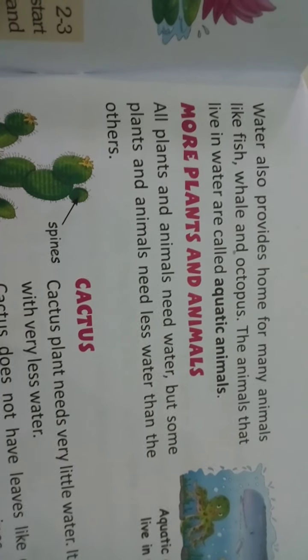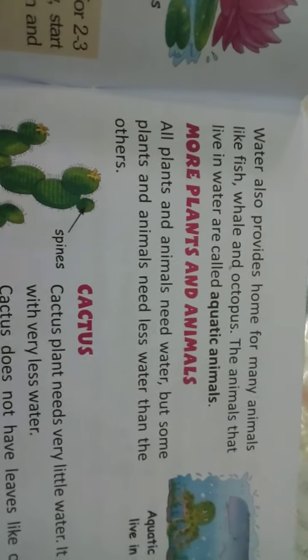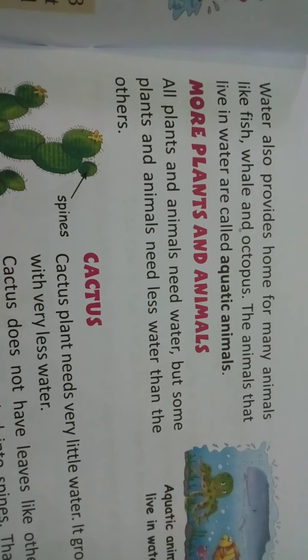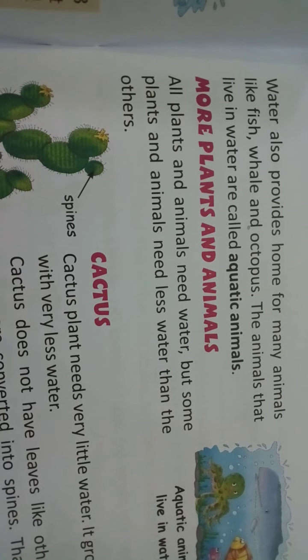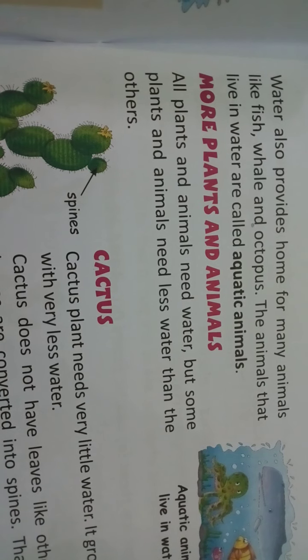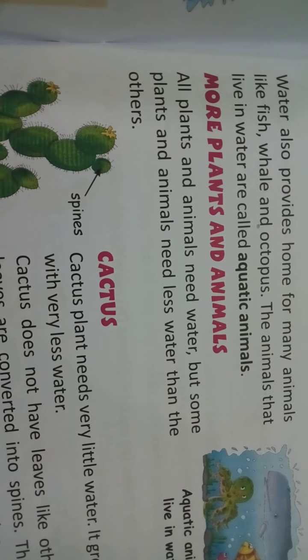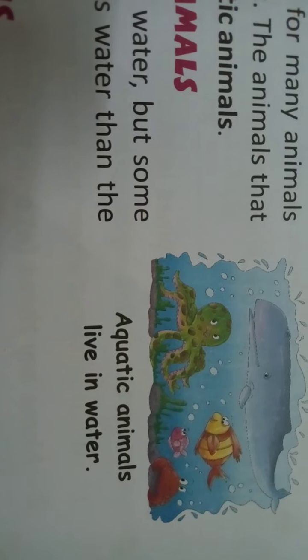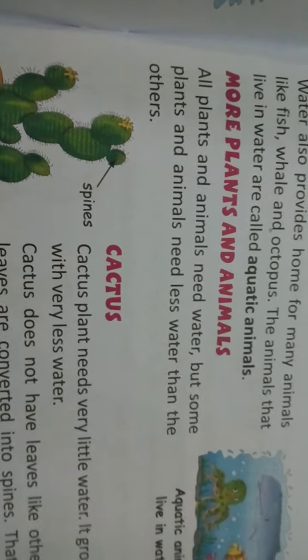These things I have already explained to you. And now you learn this again. Water also provides a home for many animals like fish, whale and octopus. These animals are called aquatic animals. Why? Because they live in water. See, pictures are also given. Beautiful picture. There is a whale, fish, small fish and octopus. You can see. Now see, more plants and animals.